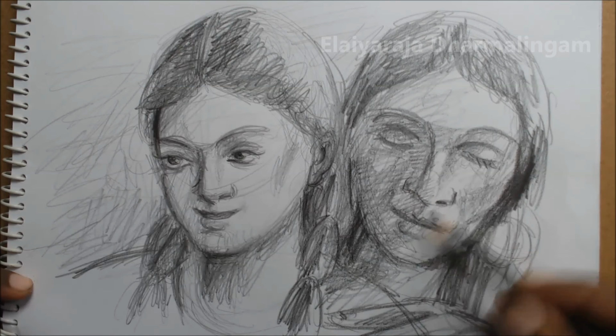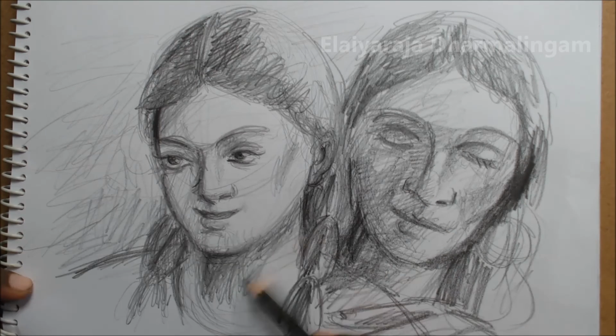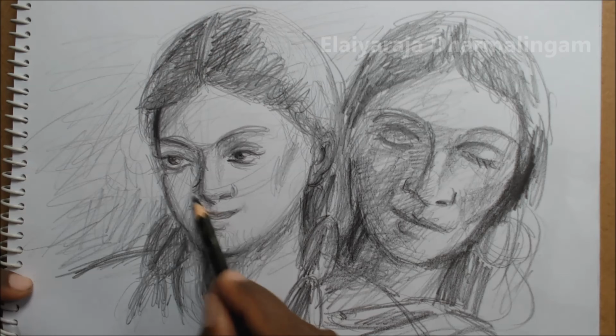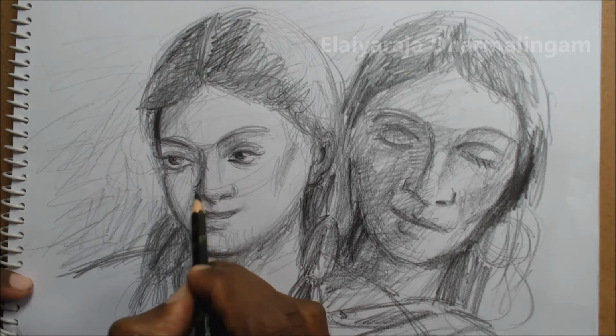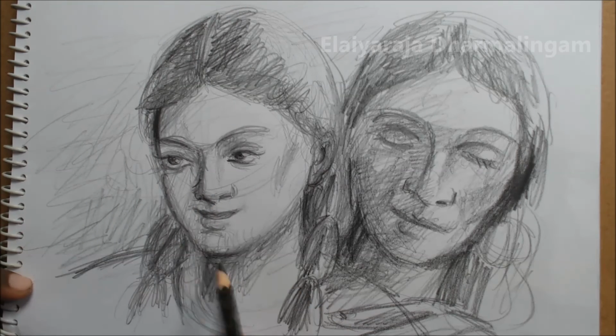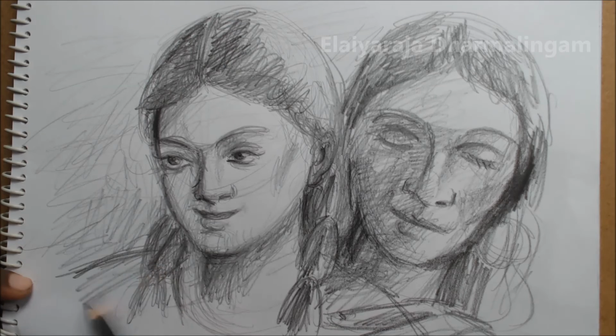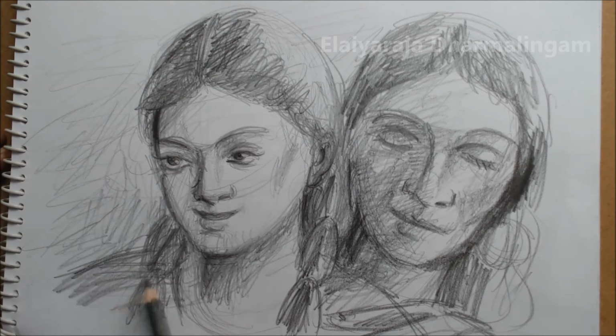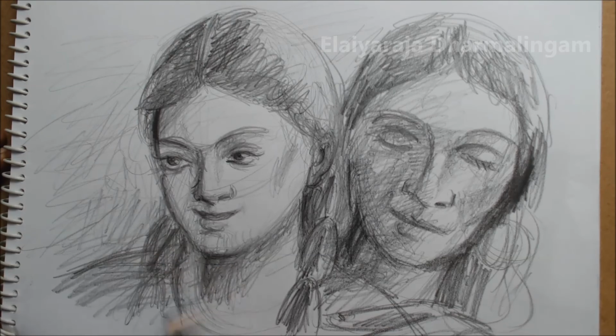So here we came almost to the end of the tutorial. Shaded everything.